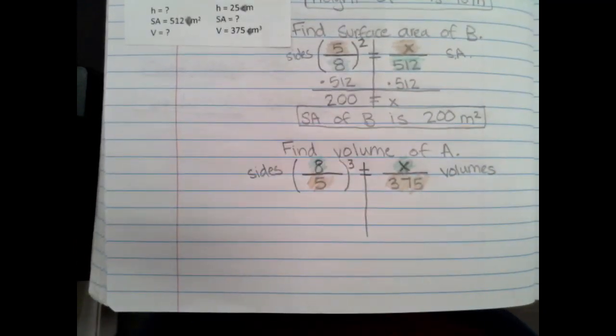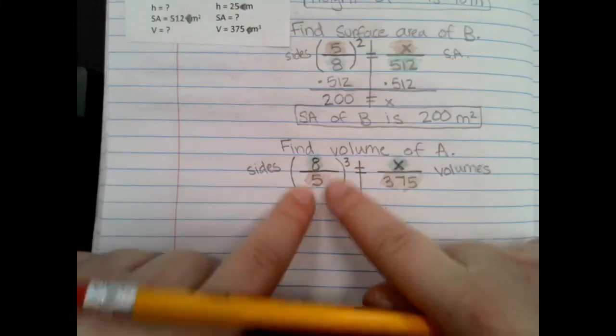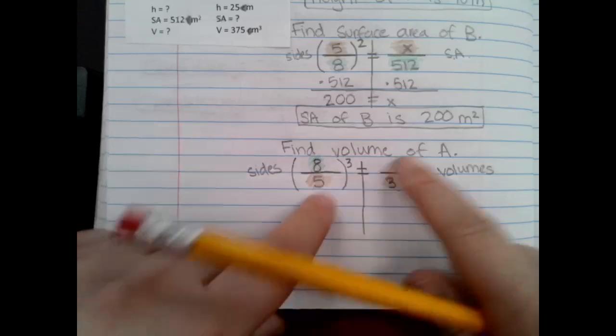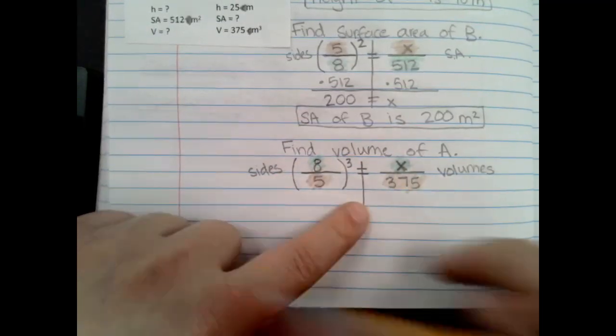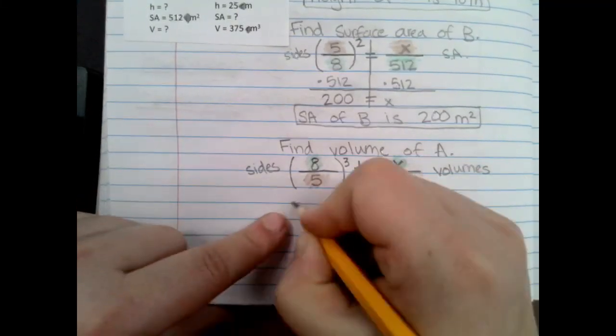All right, and then to undo that dividing by 3. So if you're going to cross product, you would need to do this to the 3rd power first. You have to do 8 to the 3rd, 5 to the 3rd, find those answers, then cross product. You have to get rid of the parentheses before you do that. Otherwise, we can just multiply by 375, both sides.